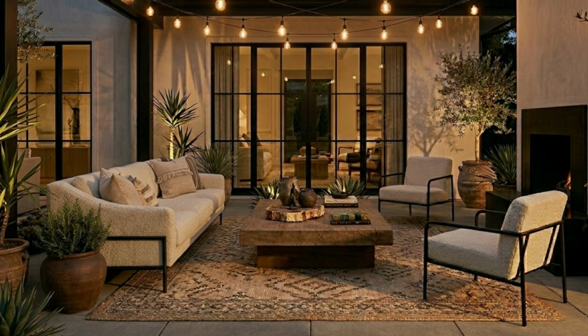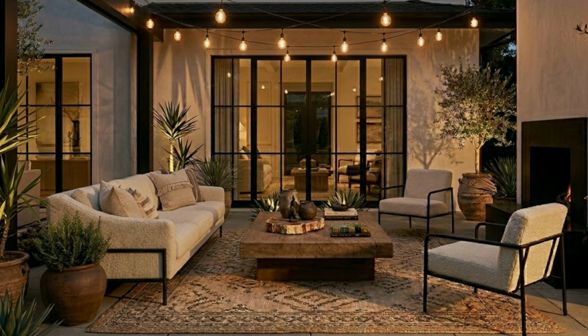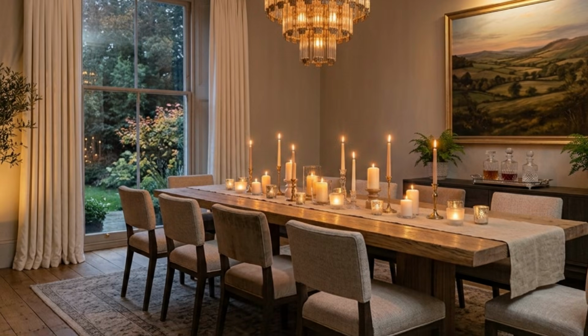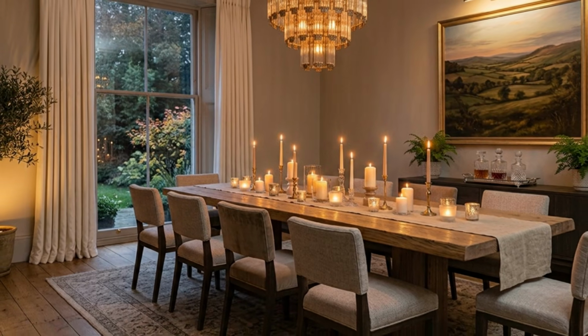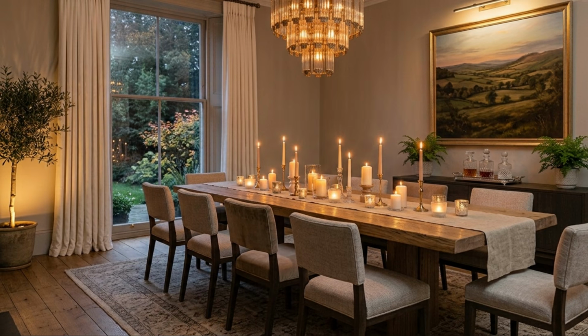Uplights. Uplights can be magical if used properly. Consider adding uplights below a textural wall, a plant, or a sculpture to create interesting shadows. Candles. Scented candles or decorative candles and their candle holders can create a cozy environment. However, be careful not to use scented candles around food because it might affect the taste.